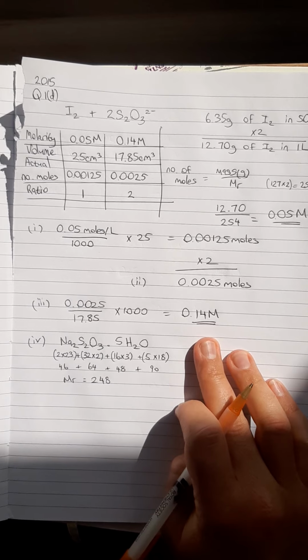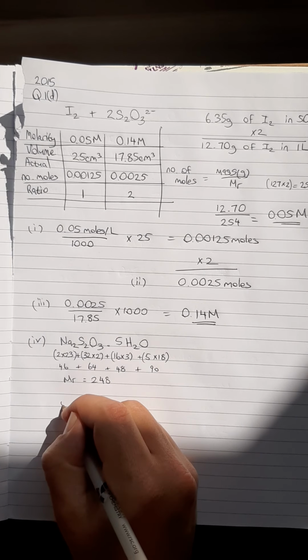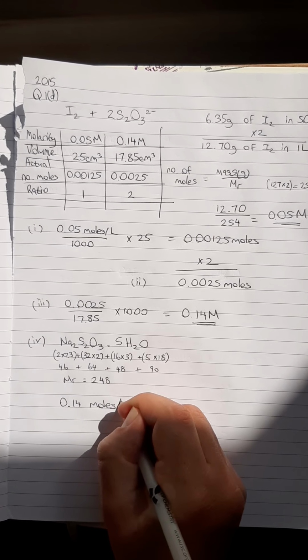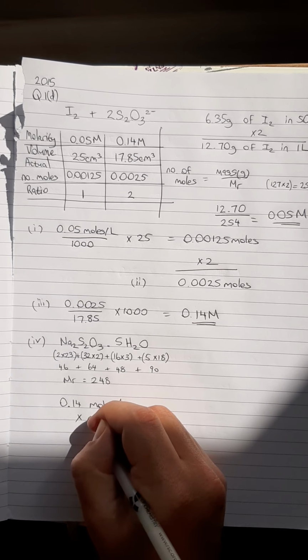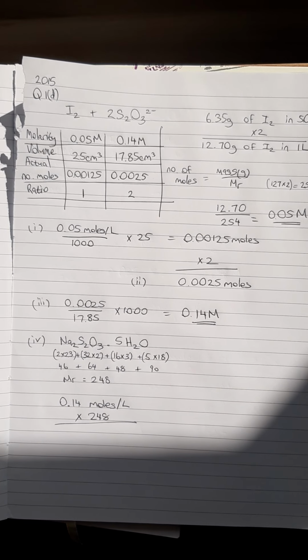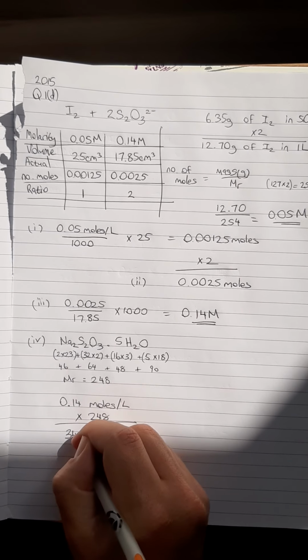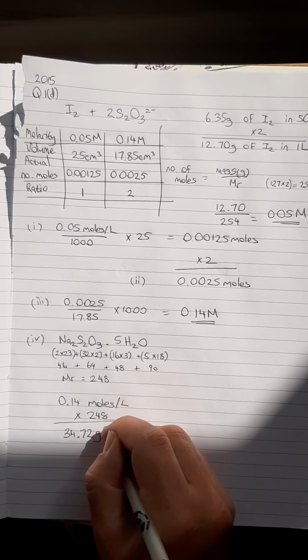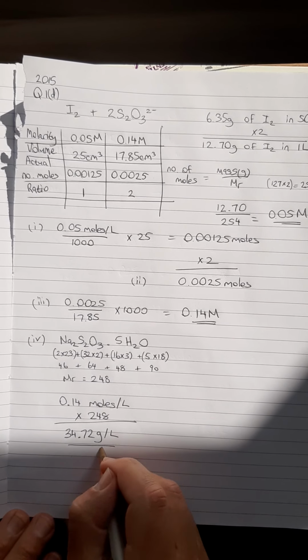So we know the moles per litre. We know the moles per litre is 0.14 moles per litre. So if we multiply by 248, we will get the grams per litre, which is the question that they've asked us. Multiply by 0.14, and we get 34.72 grams per litre of the crystal.